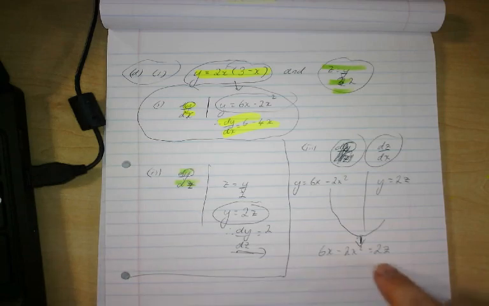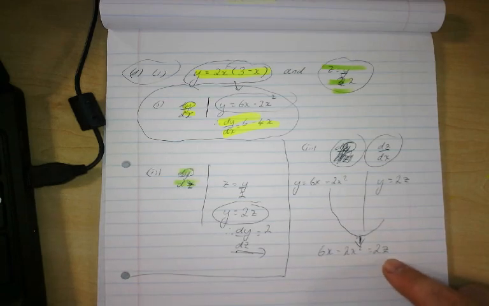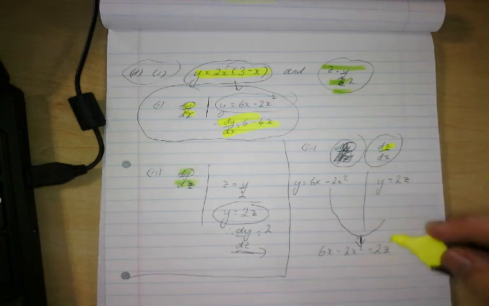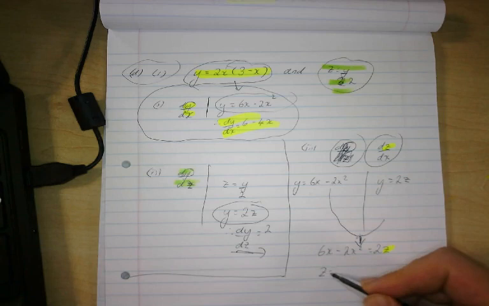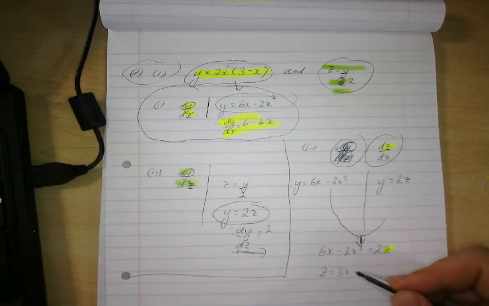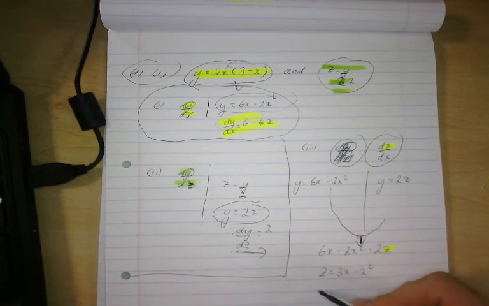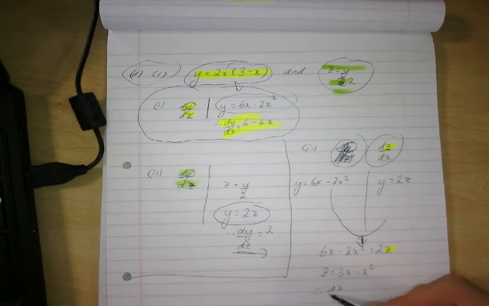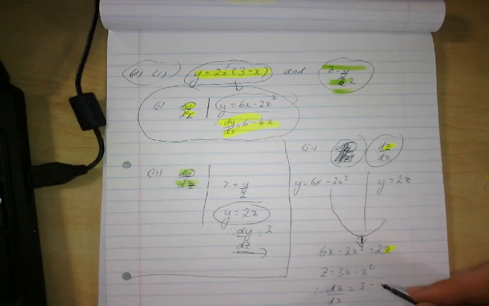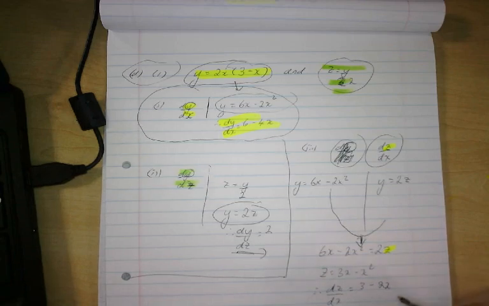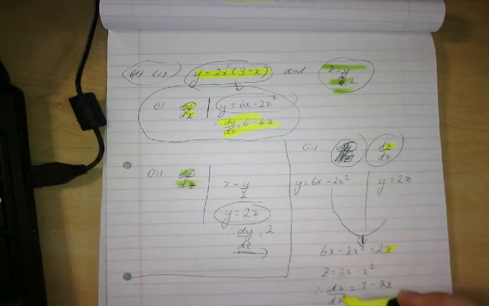You can't actually do dx/dz with the math that we've got. So I've got to get z on its own, and to do that I simply divide by 2, so I get z is equal to 3x minus x squared, and therefore dz/dx is going to be equal to 3 minus 2x. And that is the final answer, so just change the question. That should be dz/dx.